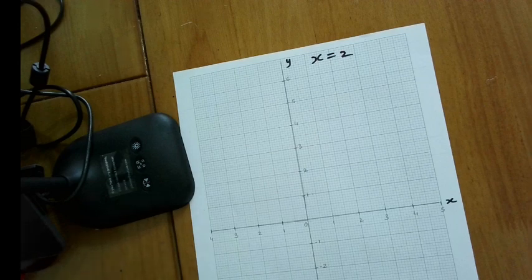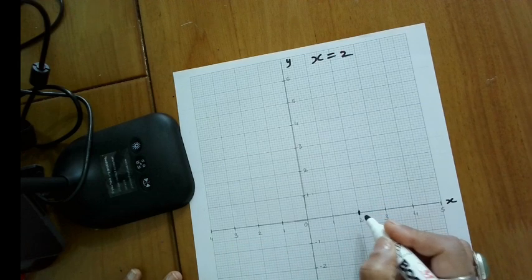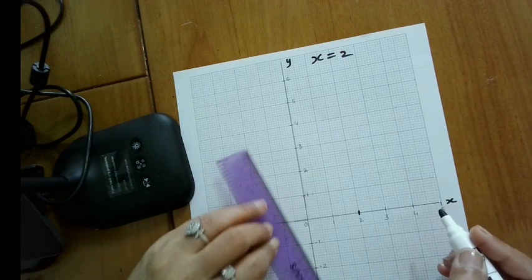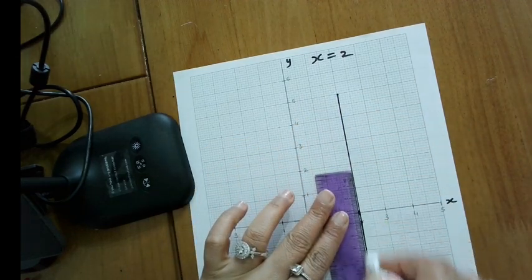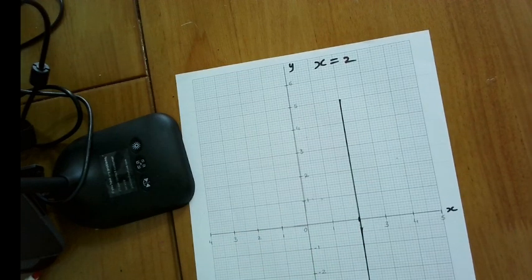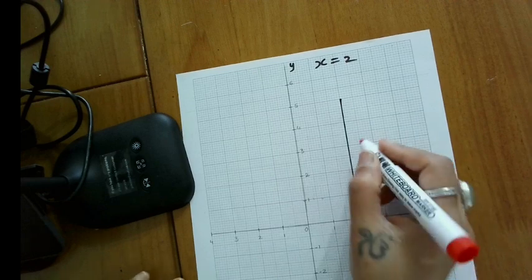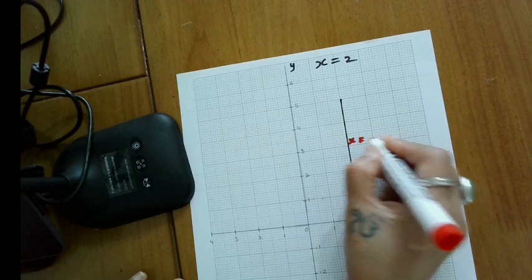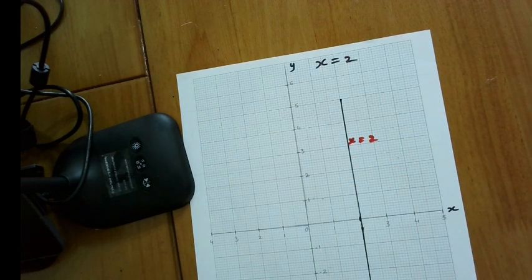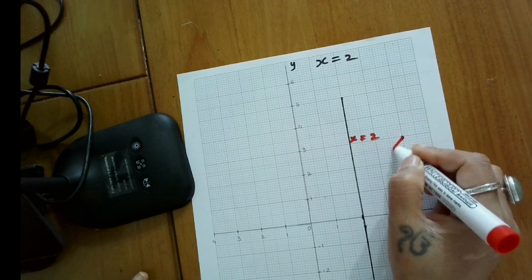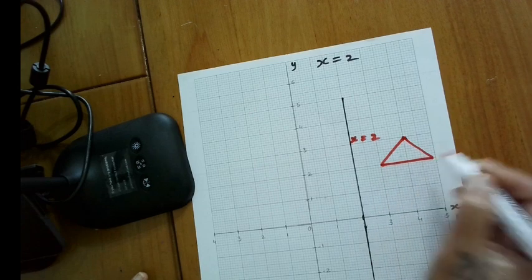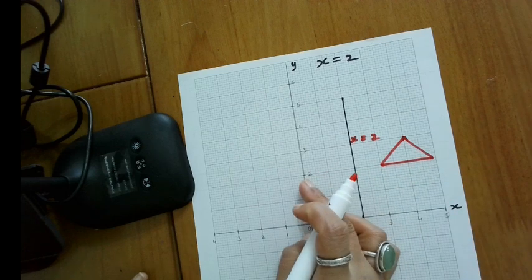Okay, they ask you x equal to 2, so you will go to the x line and you are going to see the positive 2. You have positive 2 here. So you are going to draw a line this way. So this is now x equal to 2, and you are going to write it down. This line is x equal to 2. Okay, and the next question will be like, they will have maybe some triangle here and they will ask you to reflect this triangle on this side.